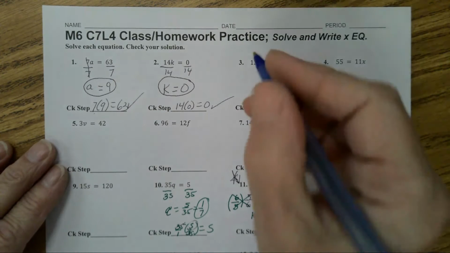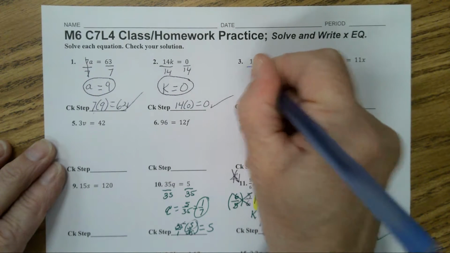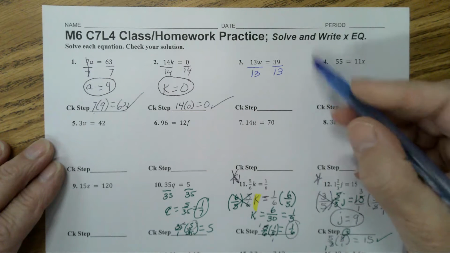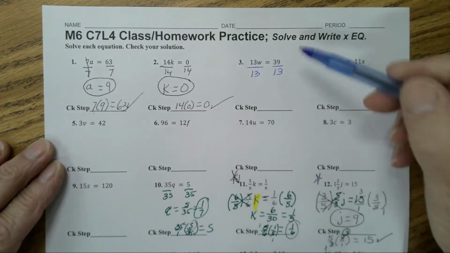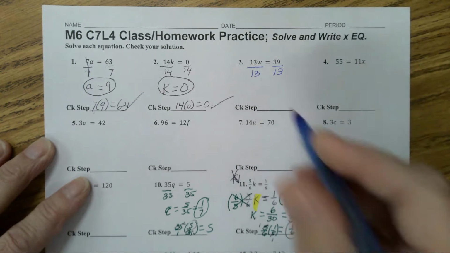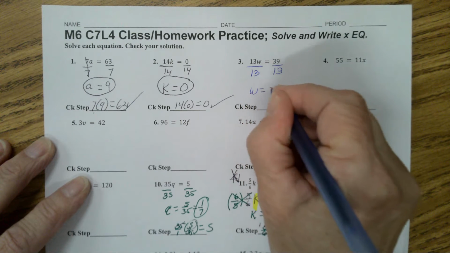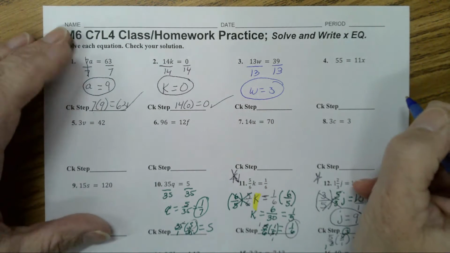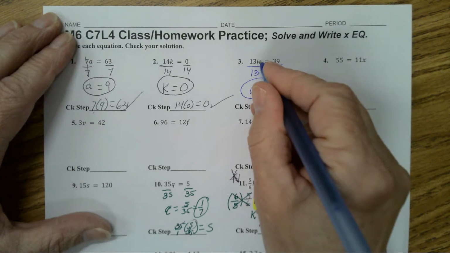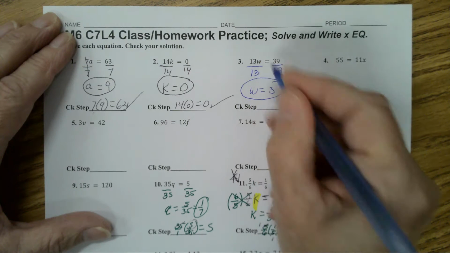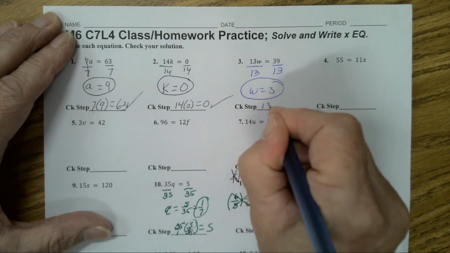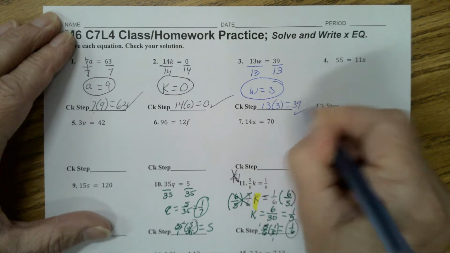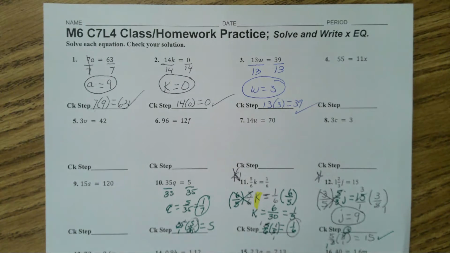Number 3, you divide both sides by 13. You show that. That's worth a point, because these problems are worth 3 points on your quiz tomorrow. Then the answer, W equals 3. 39 divided by 13 is 3. That's worth a point. And your check step, you replace the variable W with the value 3. Does 13 times 3 equal 39? Yes, it does. So everyone understands what's expected, right?